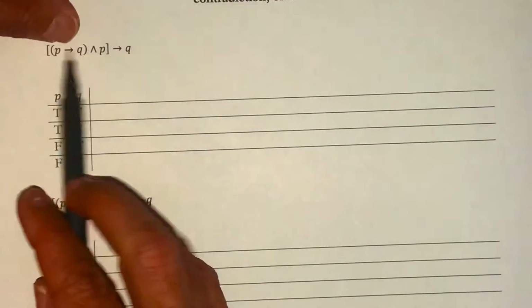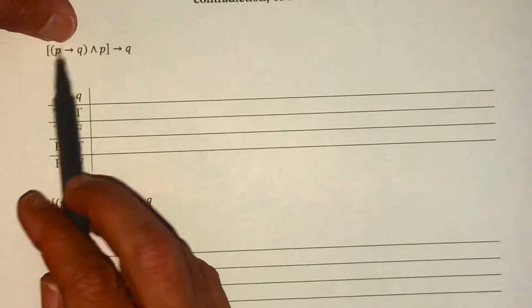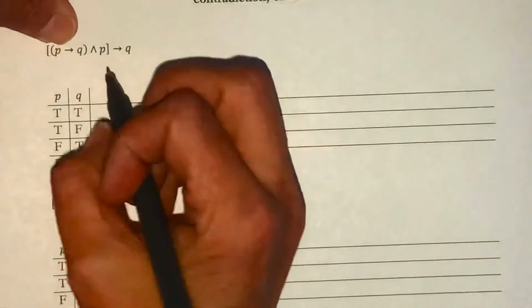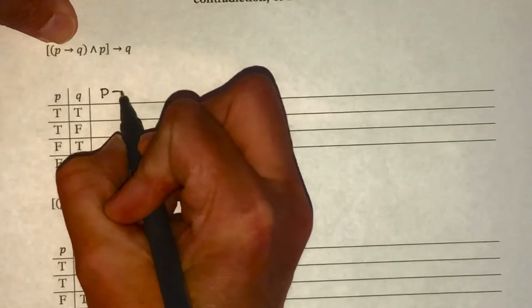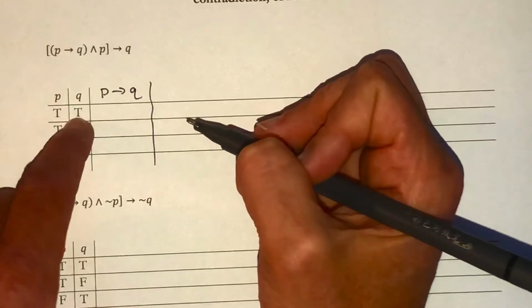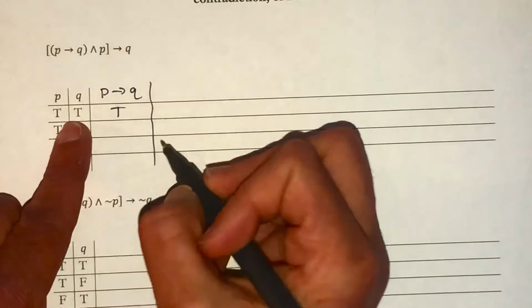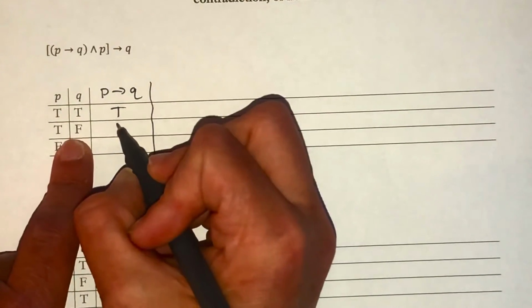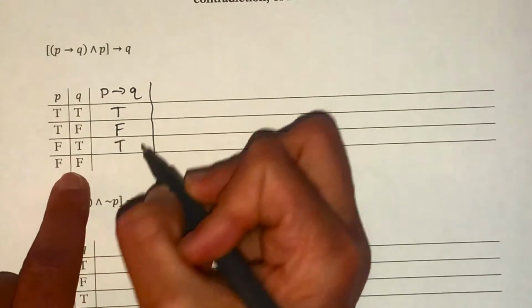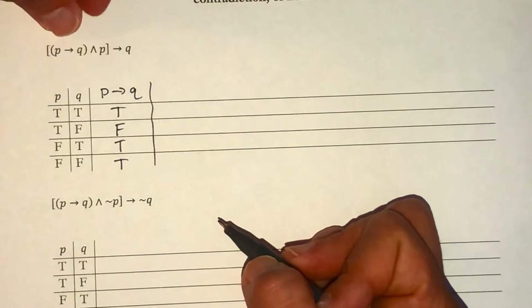Looking here at all the different pieces I need, these are all simple with no negations in them. So I'm going to start off with if P, then Q. So if true, then true is true. If true, then false. This is our only false possibility. This one is true, and this one is true. Okay, so I've done this part.